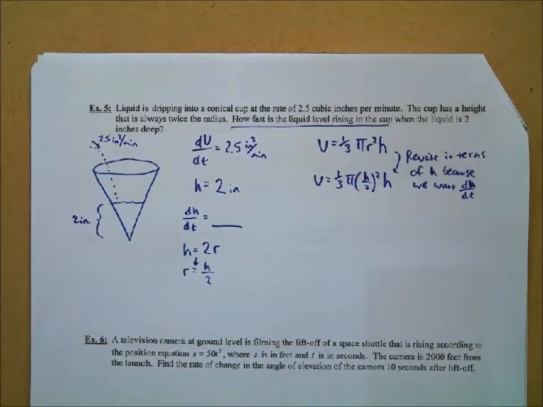Okay? Rewrite it in terms of h because we want dh/dt. That's the idea there. All right. Now, should we take the derivative right now, or should we maybe do something else? Yeah, simplify it. Let's simplify this first, because right now it's kind of a bit of a mess.